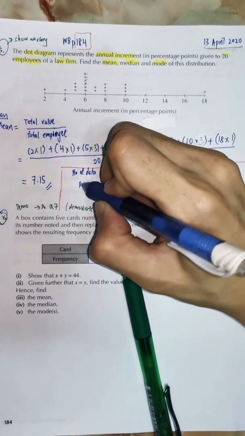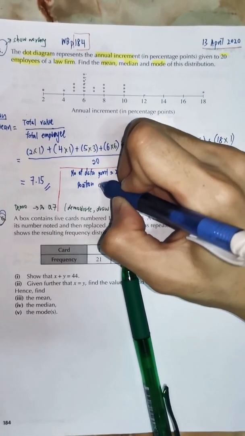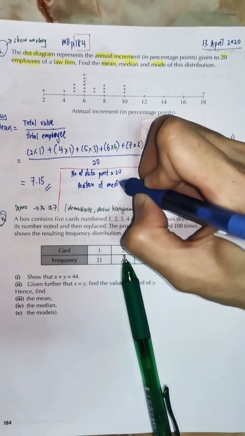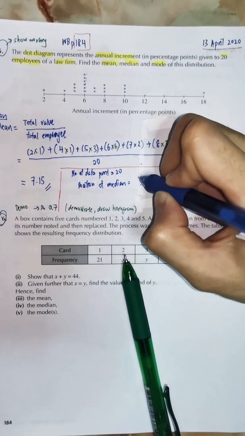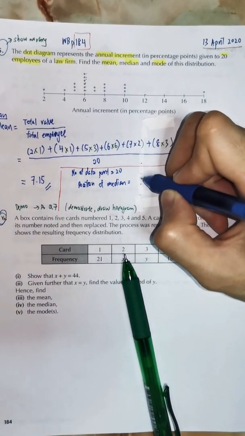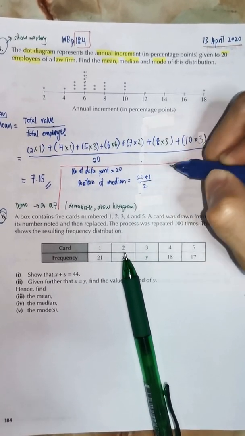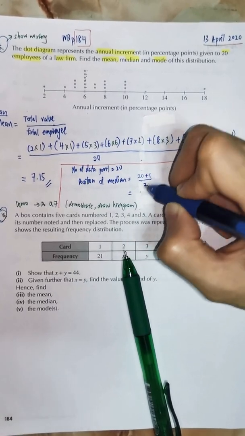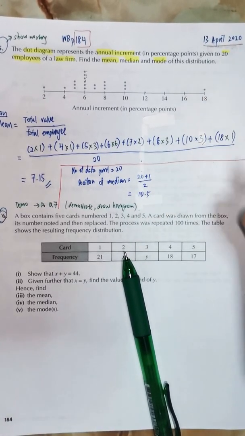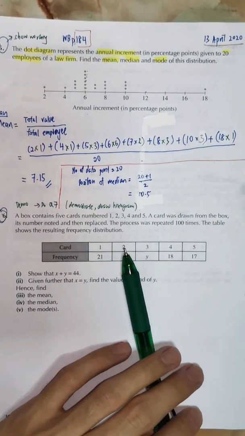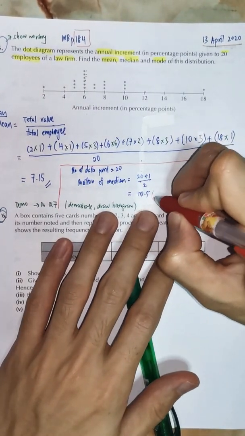We need to find out the position of the median, which will be n plus 1 divided by 2. So n is 20 plus 1 divided by 2, so the position of the median will be 10.5. This means that our median will be between the 10th and the 11th position.